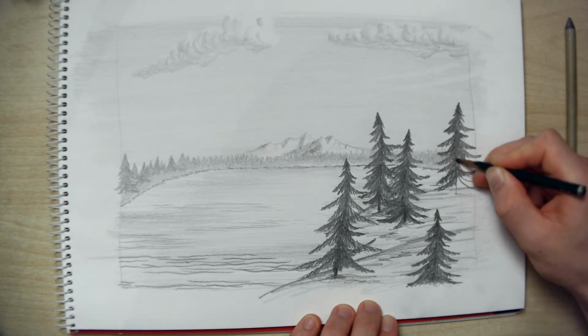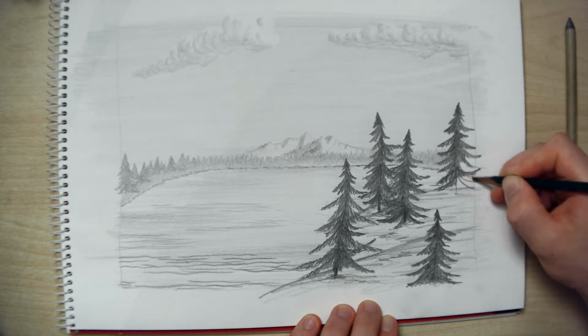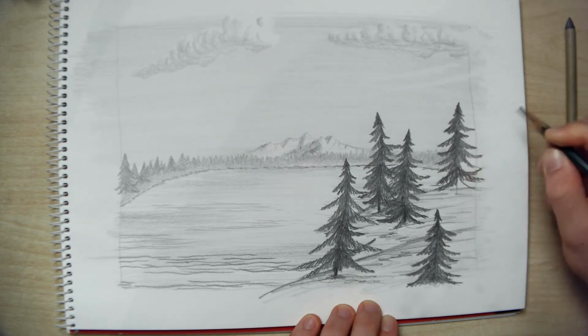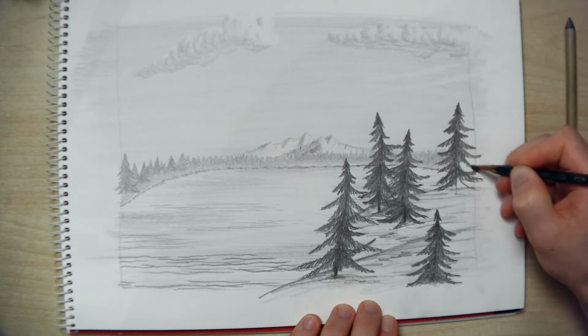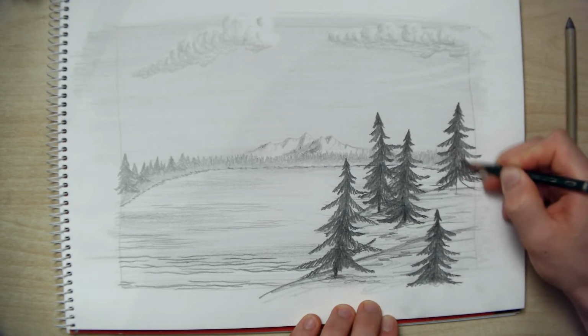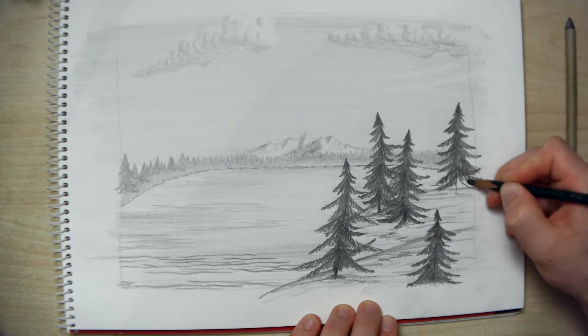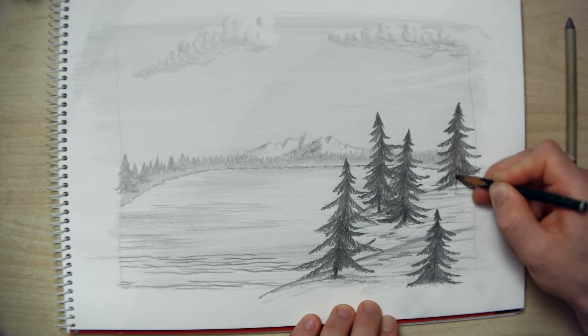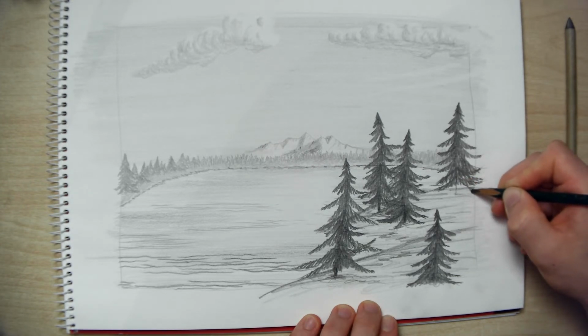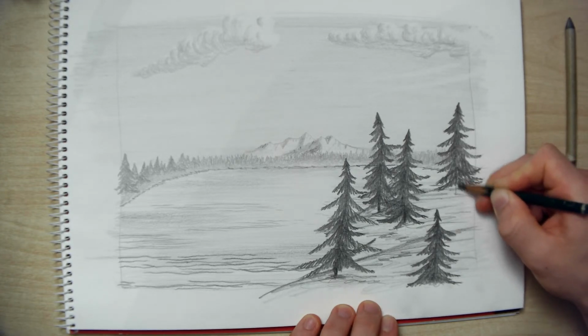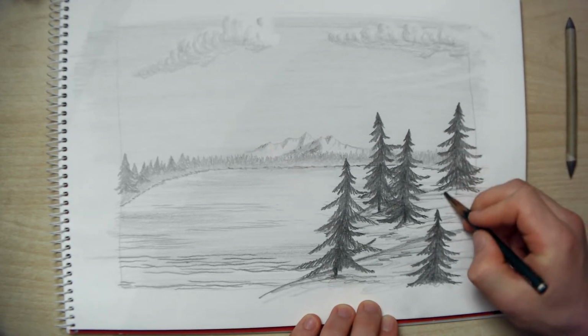Okay, another branch and another branch. Let's put something in here, like so. Okay, something in here. Right there.